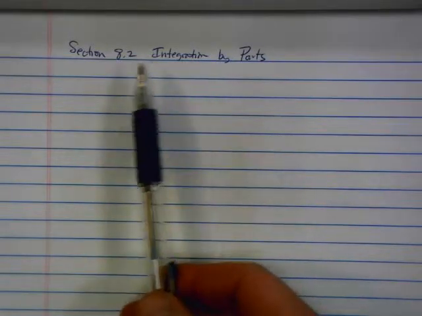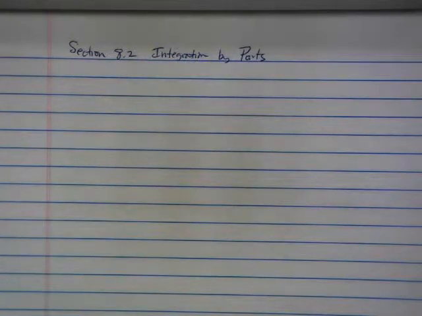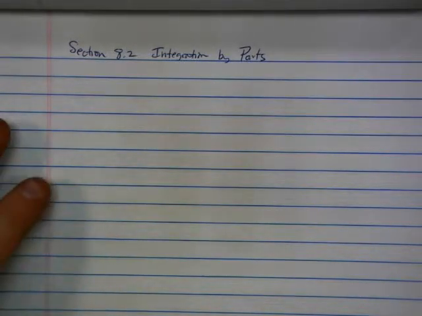In Calc 3, you'll use lots of integration techniques, differential equations, lots of integration techniques. If you go on to classes beyond that, you'll use a lot of integration, a lot of series and sequences, which is the next chapter. Okay, so here's the idea.